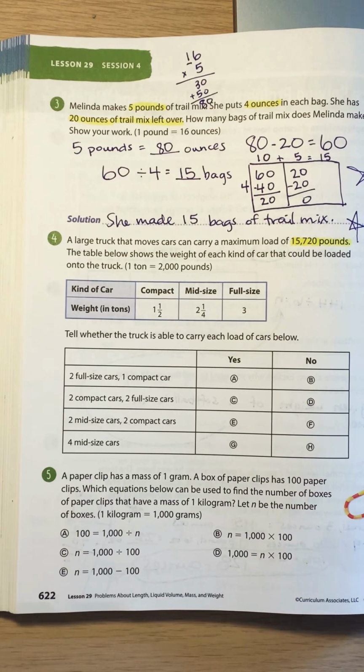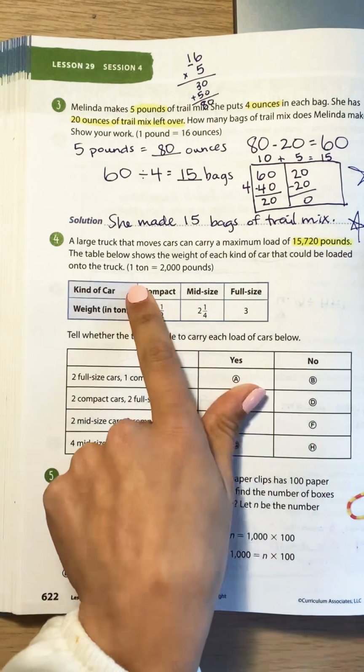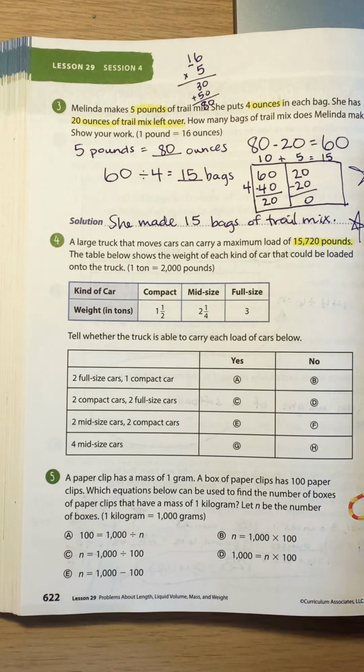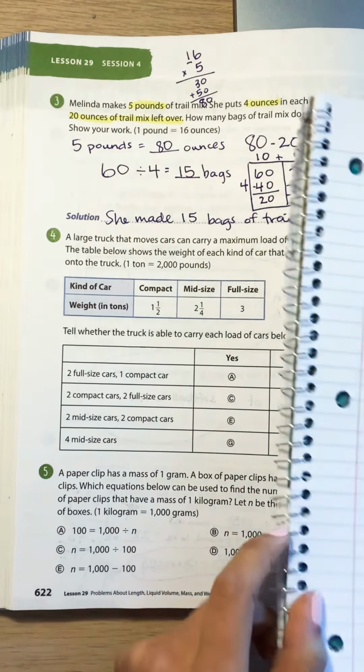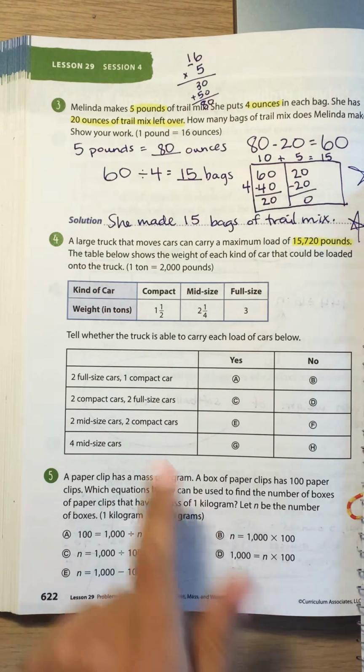So if you want to pause it and try it yourself, go for it, using the information in the table and the hint that 1 ton equals 2,000 pounds. But I'm going to need some scratch paper for this, because where do they expect you to do this work, right? I don't have a lot of space here.